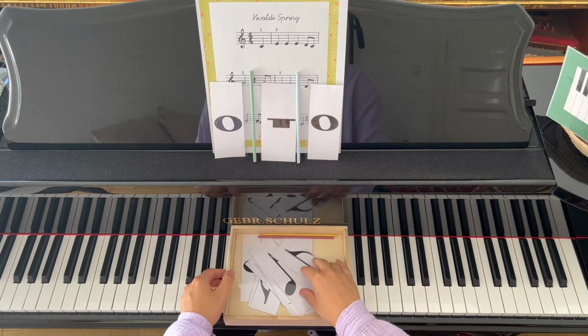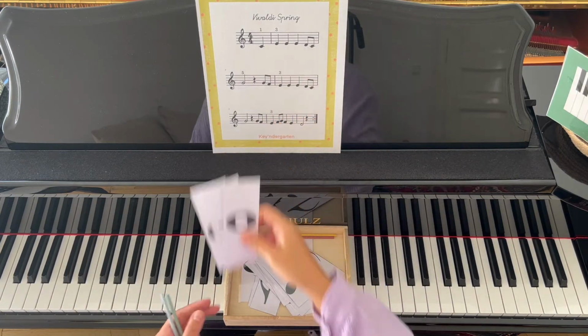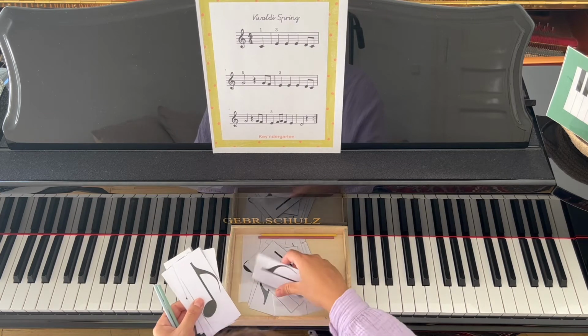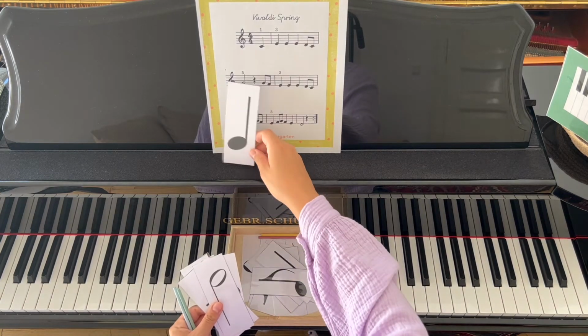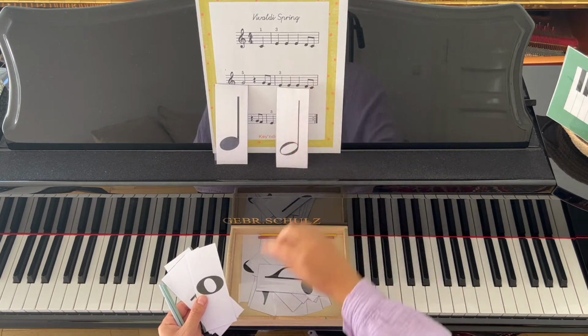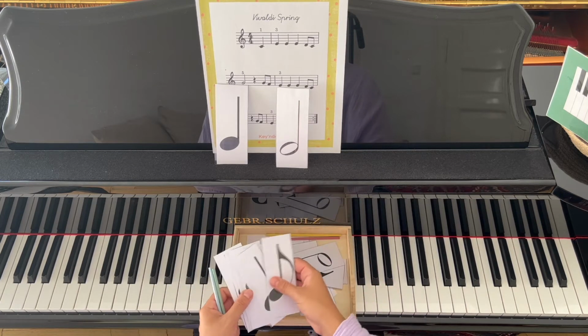Okay. Let me create one more rhythm and you guys can create as many as you guys would like to. As always, I recommend laminating these because we will reuse these quite a bit during our future lessons too. There we go.